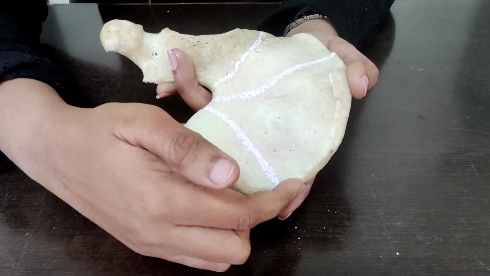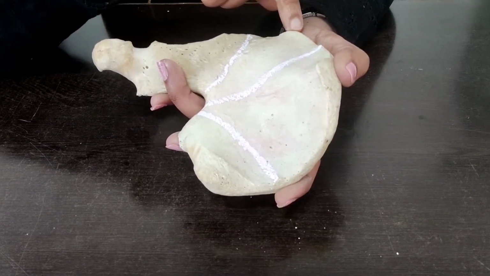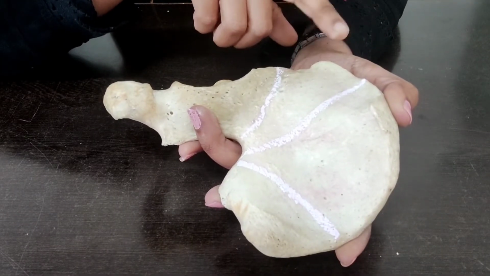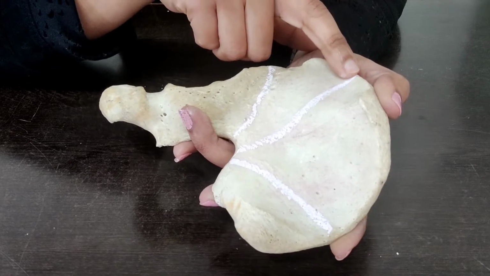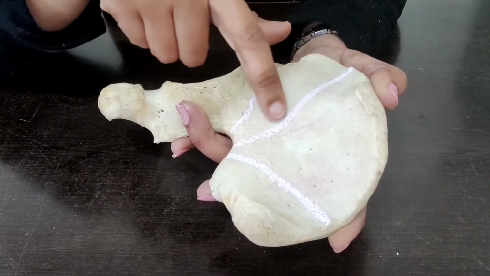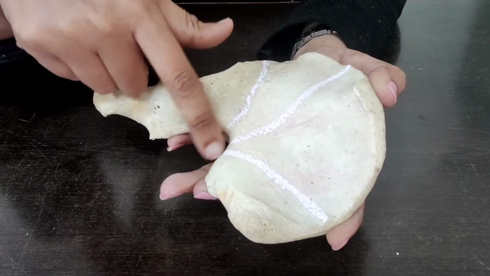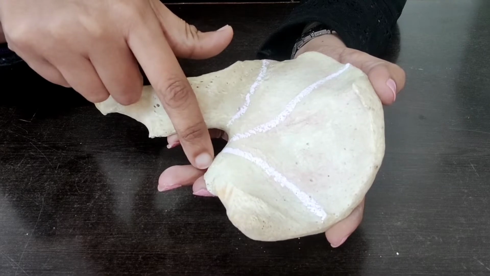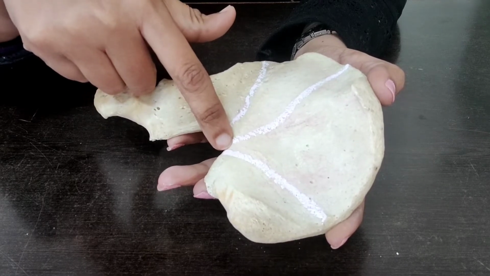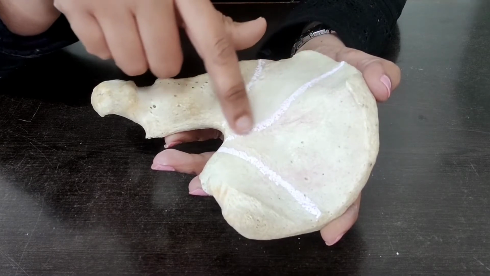Then we have the anterior gluteal line. It extends from 4 cm behind the anterior superior iliac spine. So this is the anterior superior iliac spine, and 4 cm behind this we have this anterior gluteal line extending up to the mid of the upper part of the greater sciatic notch. So this is the upper margin of the greater sciatic notch. At this midpoint of this upper border, we have this anterior gluteal line.